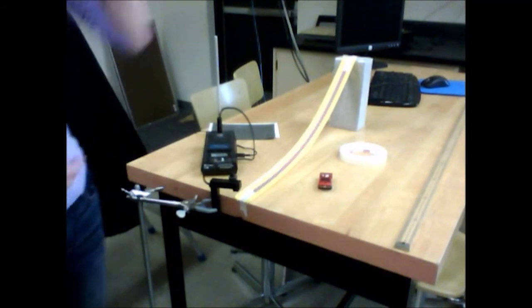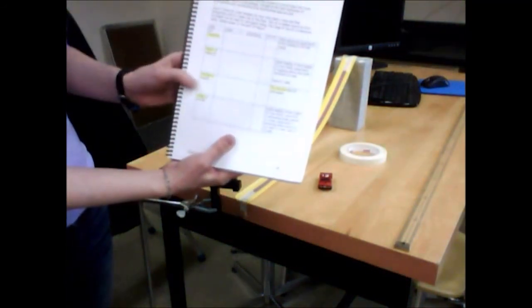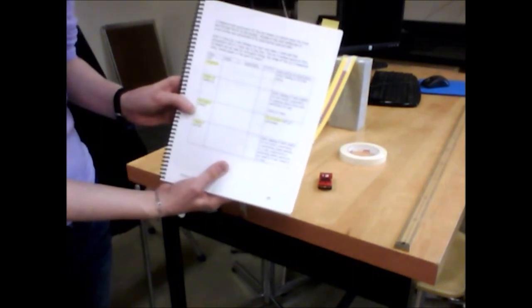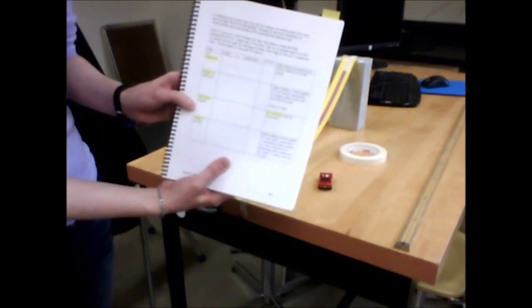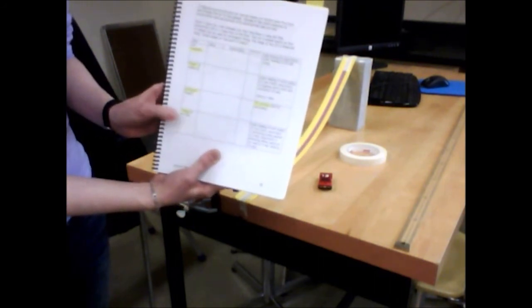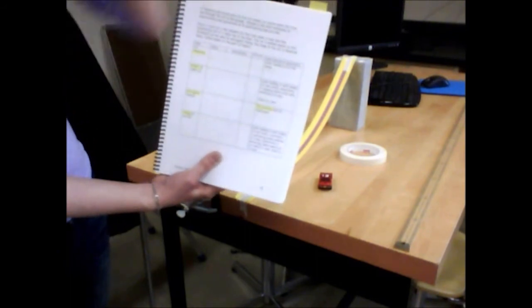Now the reason why we need these first three things, the car length, the height of the table, and the photo gate time, is so that we can calculate theoretically what the range of this Hot Wheels car is going to be. And then the last thing we measure is the actual range. So the experimental value goes here at the end. These three are going to be used to calculate it.